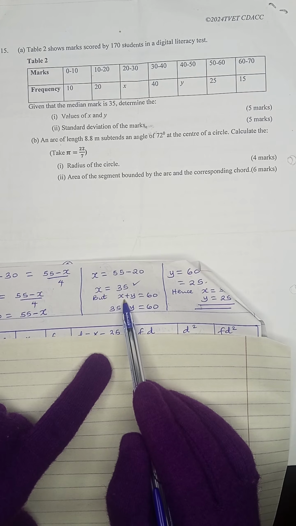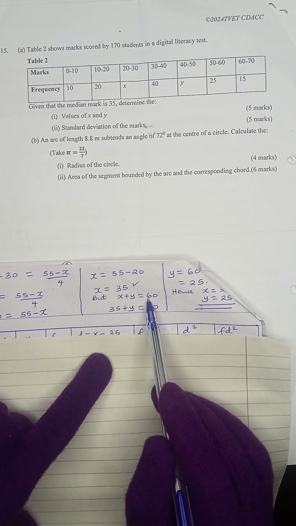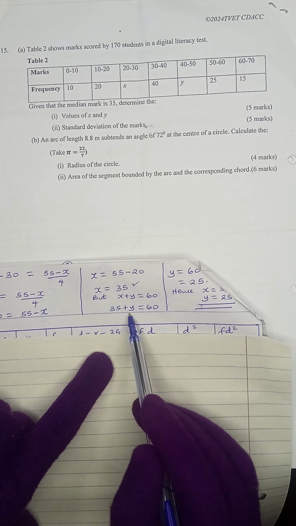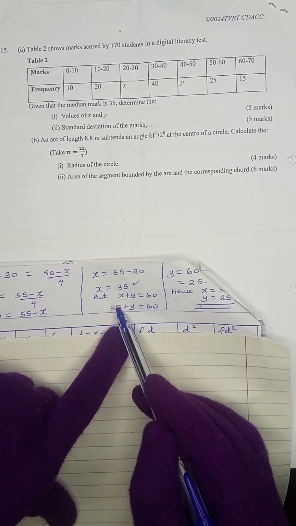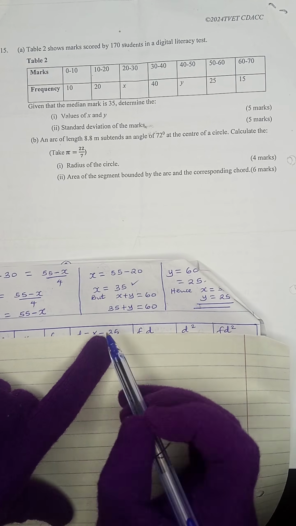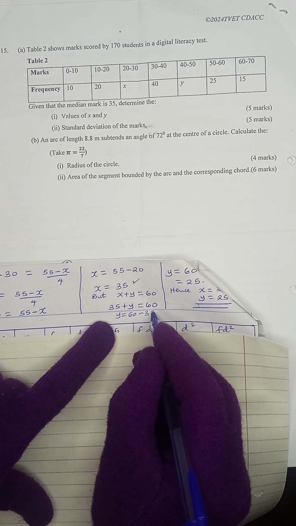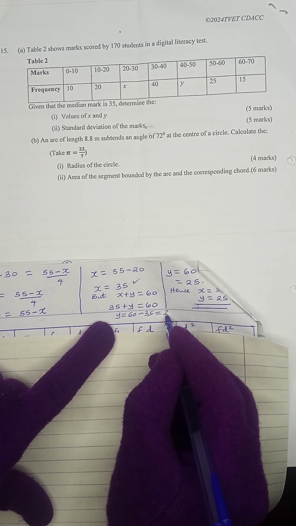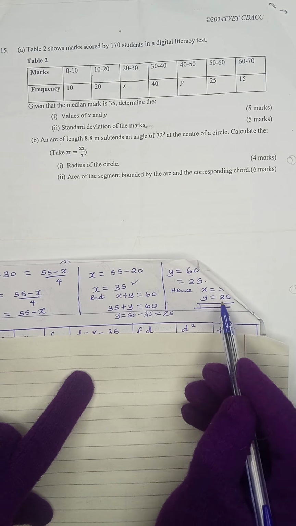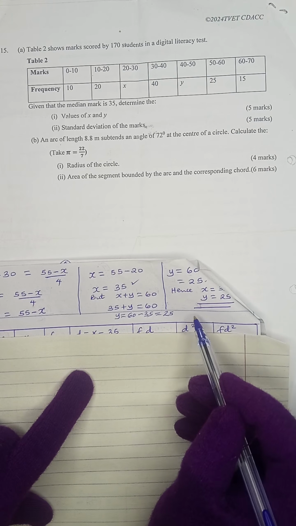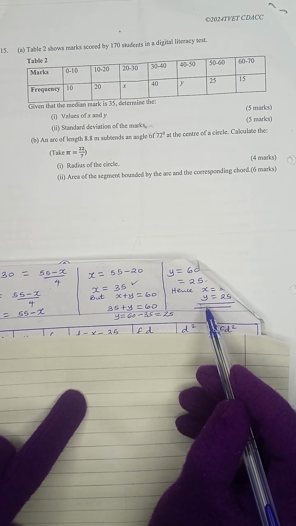But remember here, we had gotten earlier that x plus y is equal to 60. So when you put here 35, what is y? To get y, you simply take 35 across. So the value for y will be equal to 60 minus 35, which is equal to 25. That's what I was trying to write here. So you can put your values together. Hence, x is 35 and y is 25.